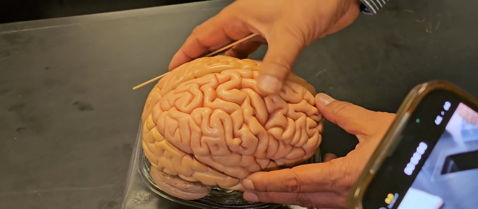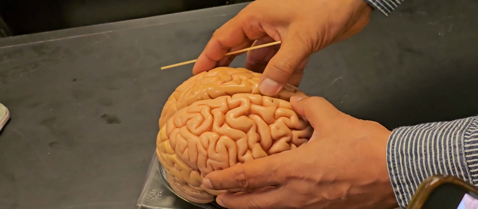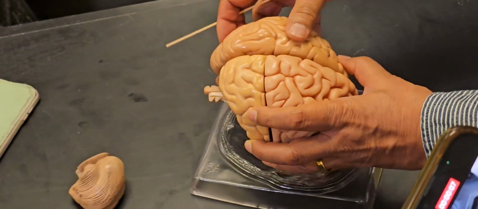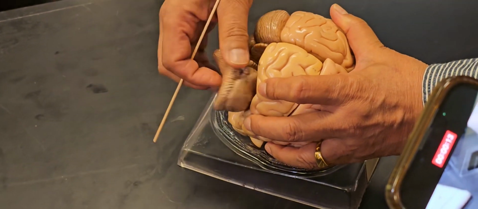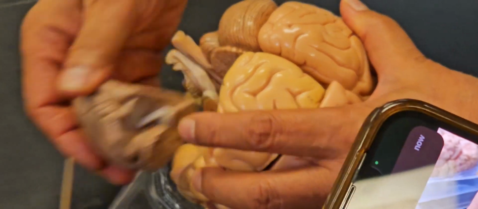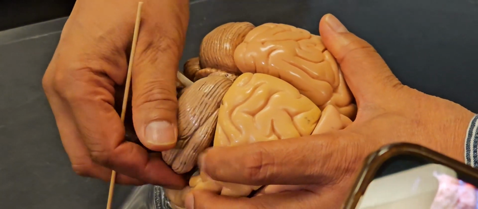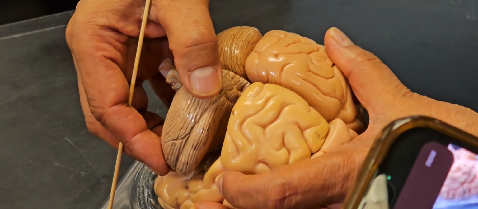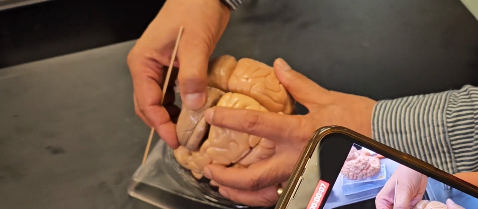So this one is the longitudinal fissure. The longitudinal fissure is deep, and then another fissure you have here. This is called the transverse fissure. You can see here the transverse fissure. It will be a deeper fissure, right? It will separate the cerebellum, the small brain, and the occipital lobe. This is called the transverse fissure.